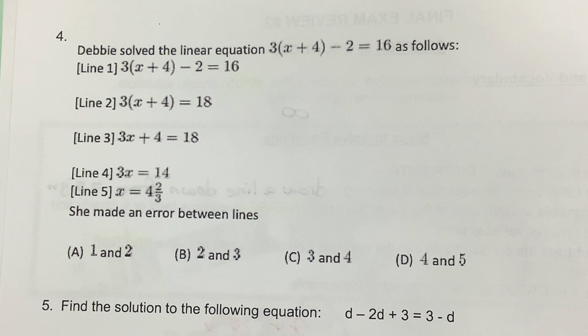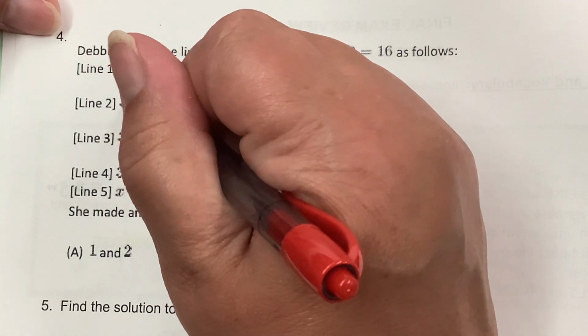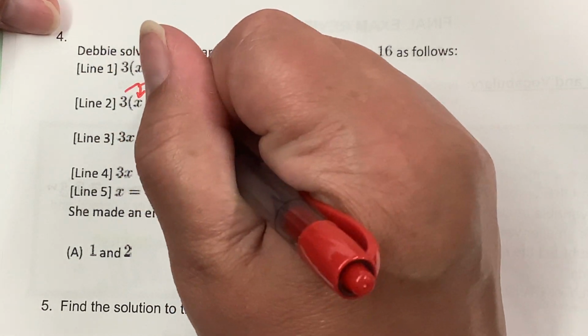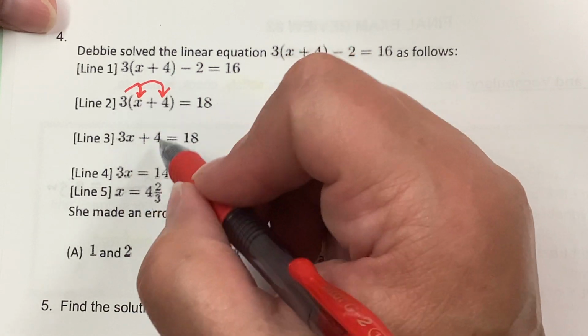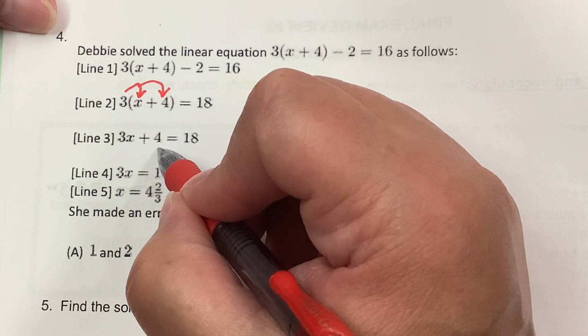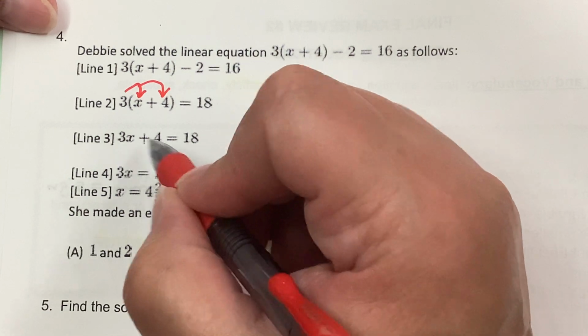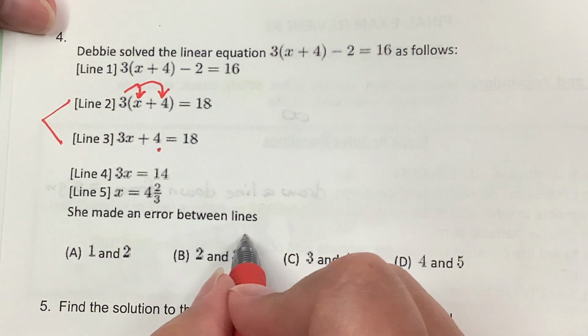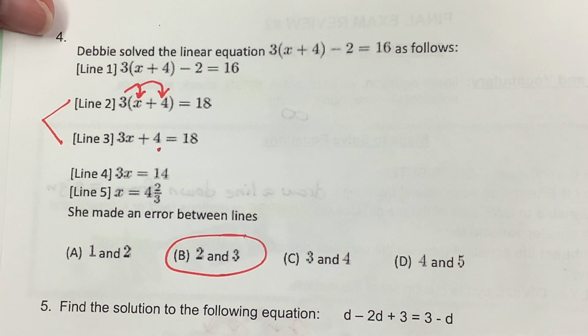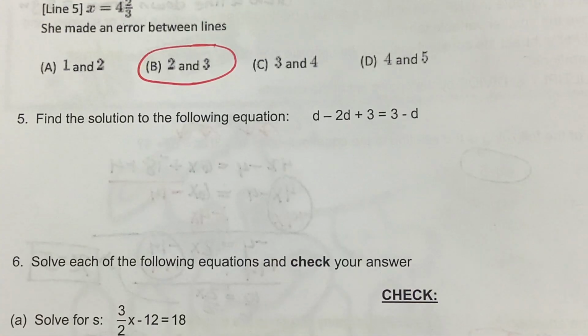It's just bleh. But this next one, line 2, you were supposed to multiply times x and multiply times 4. Well, 3 times x is 3x, but 3 times 4 is 12. So the mistake that would make the problem wrong is right here between lines 2 and 3. So that's actually the wrong answer. The next one is not bad.